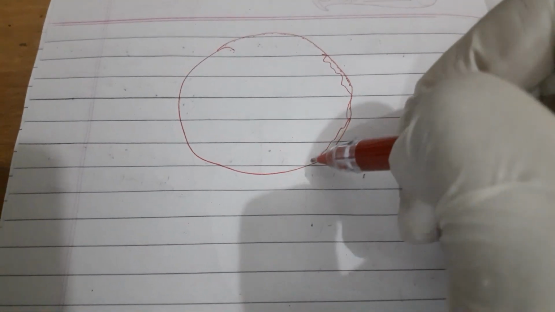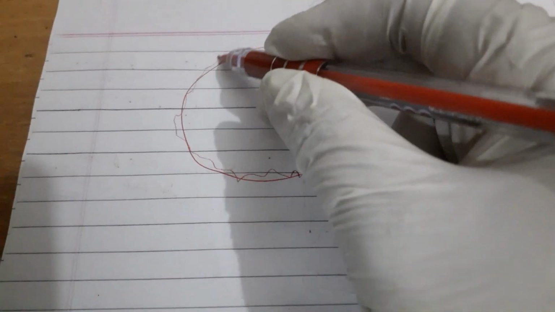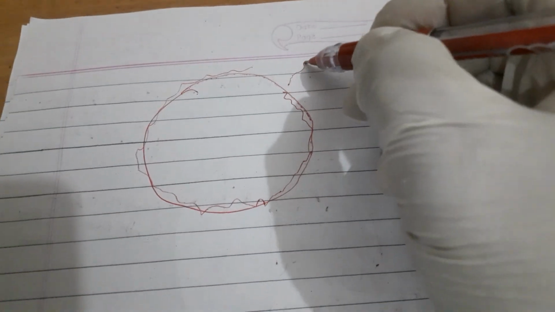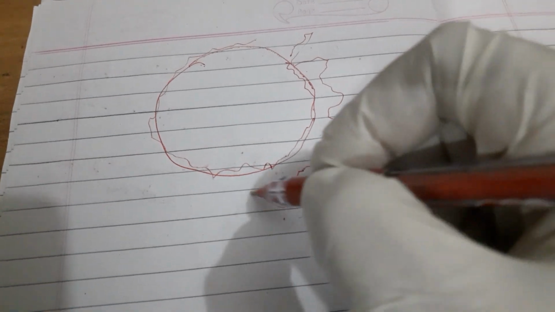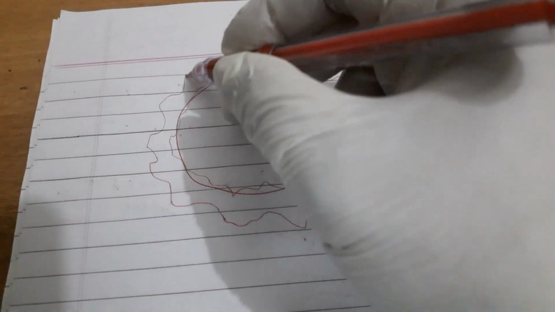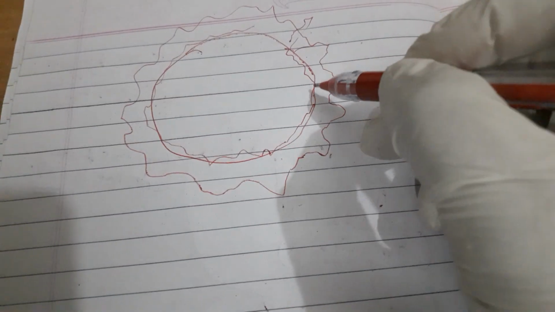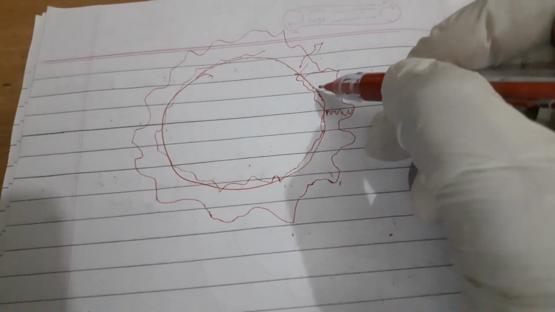After that, this is cytotrophoblast having nutritive value, and the outside this is syncytiotrophoblast having invasive property. This cytotrophoblast again gives trophoblastic buds.